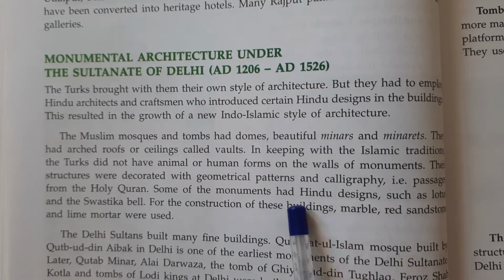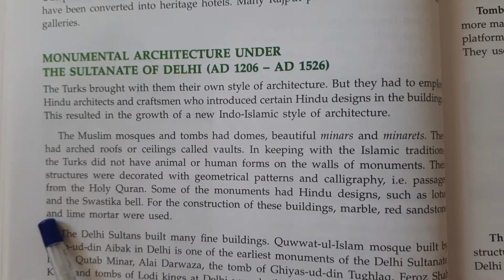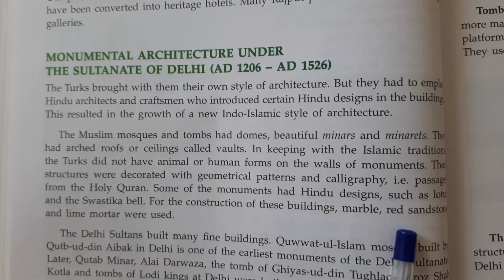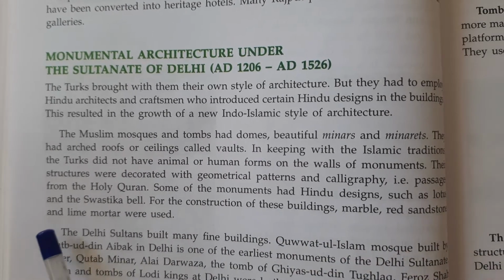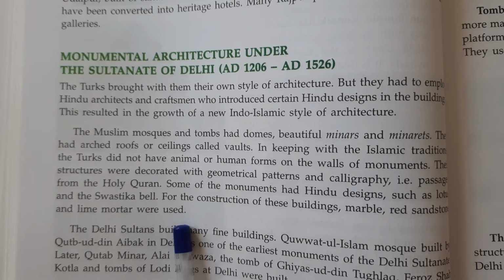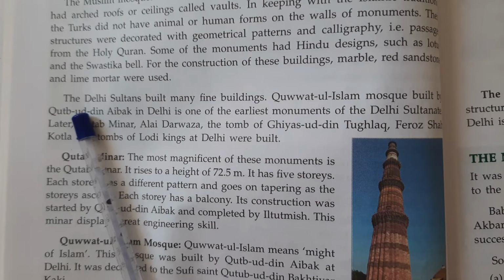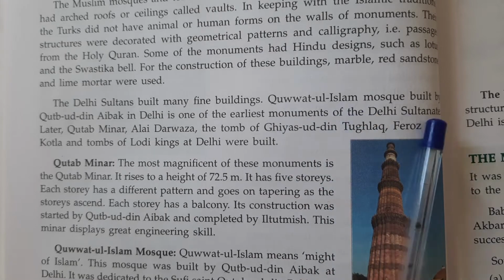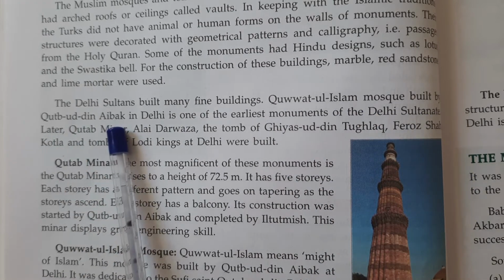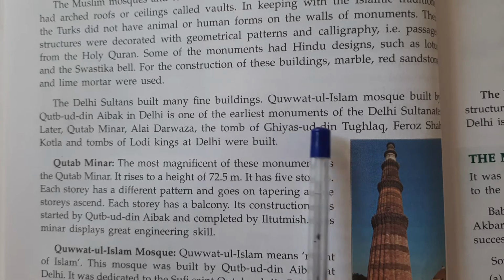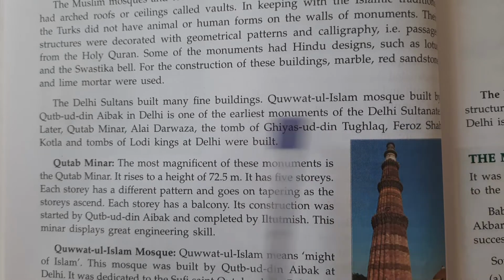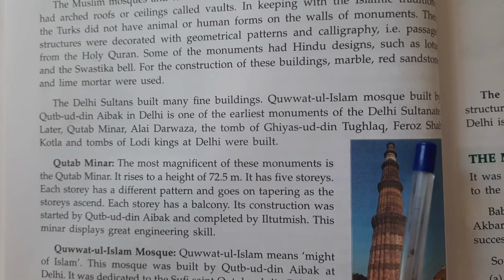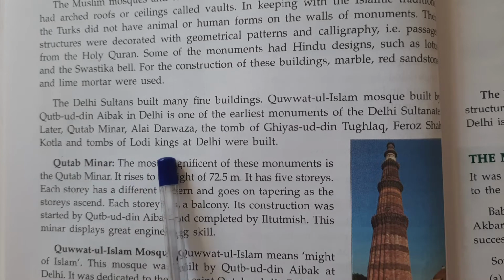Some of the monuments had Hindu designs such as lotus and the swastik bell. For the construction of these buildings, marble, red sandstone, and lime mortar were used. The Delhi Sultanate built many fine buildings. Quwat al-Islam Mosque, built by Qutbuddin Aibak in Delhi, is one of the earliest monuments of the Delhi Sultanate. Later, Qutub Minar, Alai Darwaza, the tomb of Ghiyasuddin Tughlaq, Firoz Shah Kotla, and tombs of Lodi kings at Delhi were built.